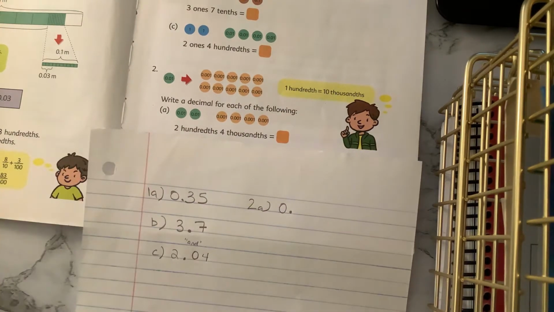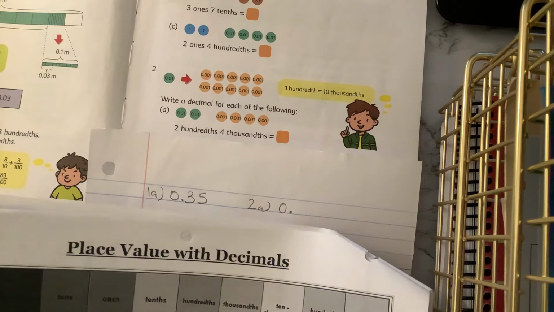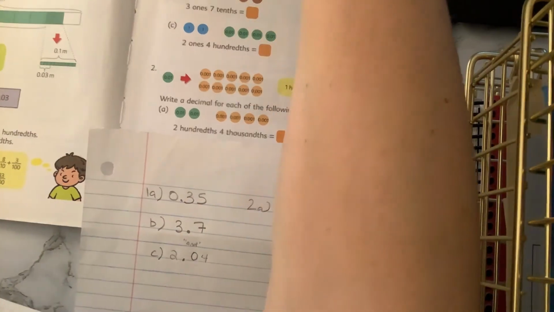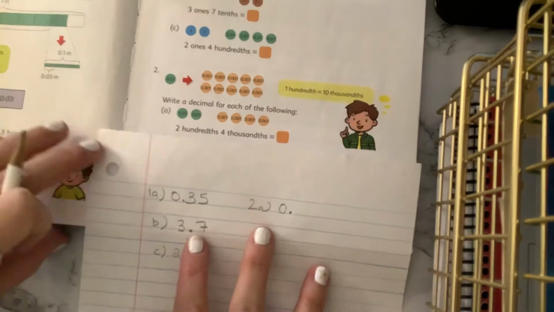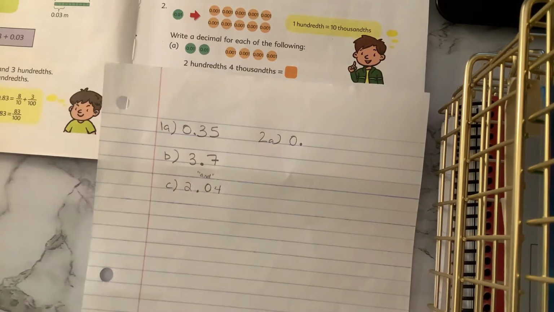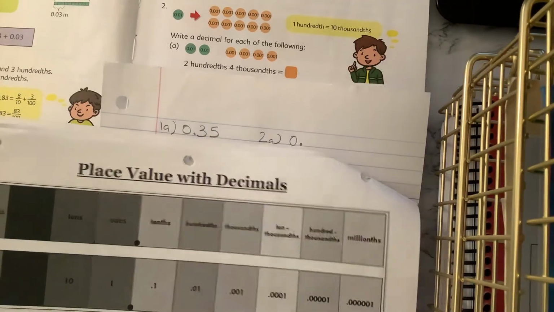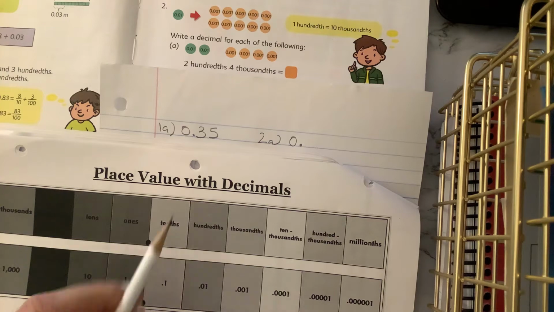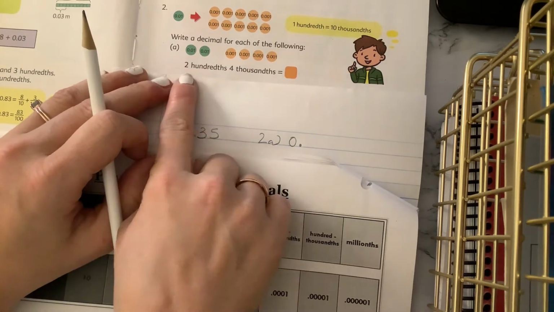And now we really have to go place value by place value, okay? Trying to make room for us so I can get as much in as possible. Place value by place value. So what comes after the ones place? The tenths place. Are there any tenths?